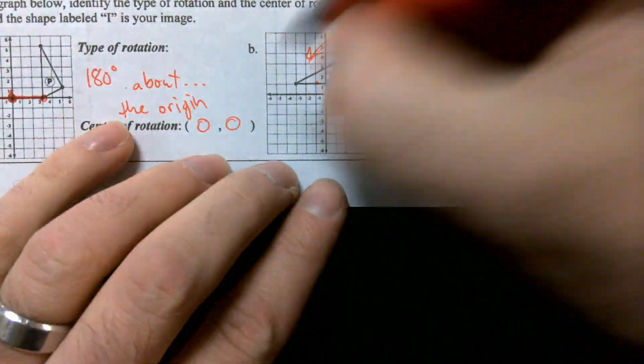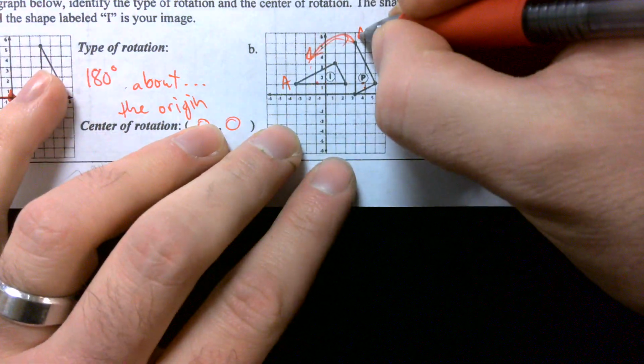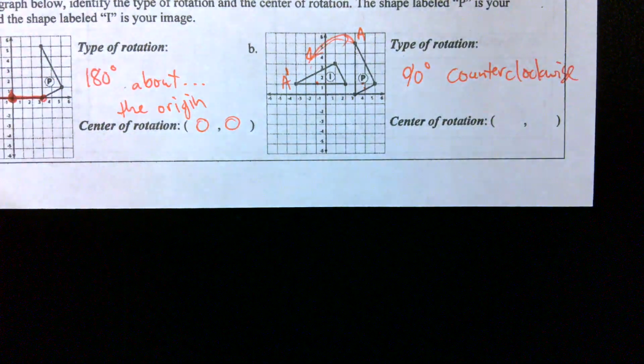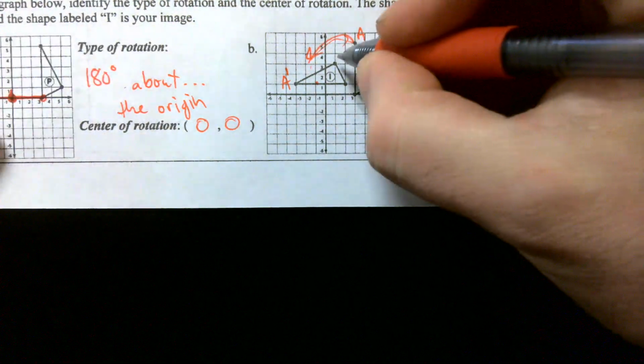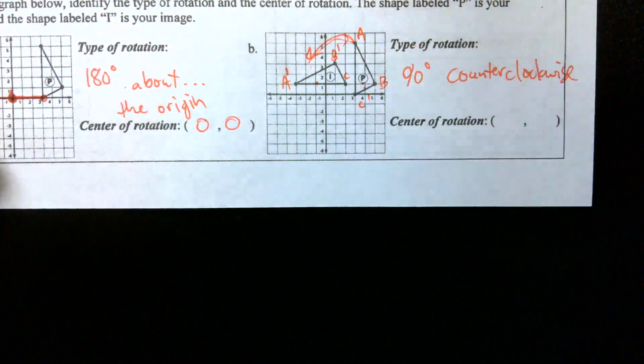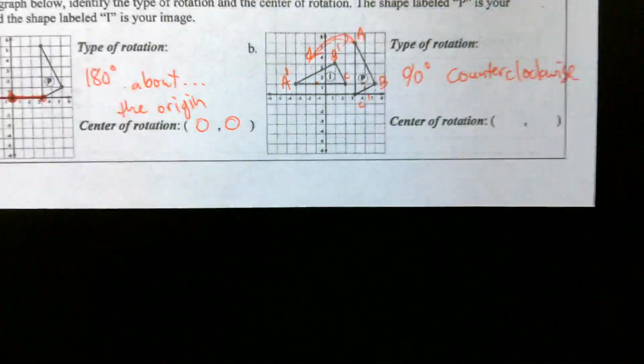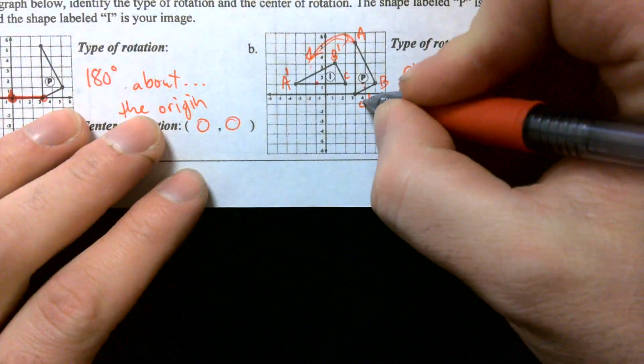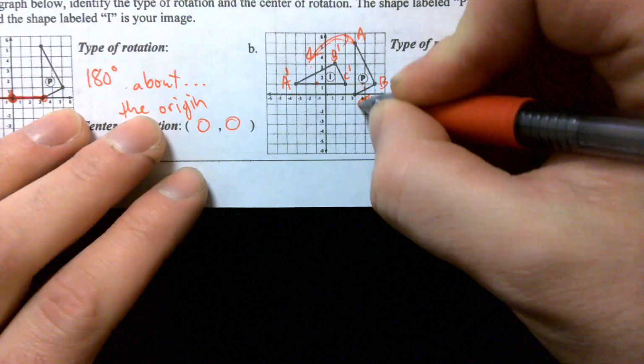I'm going to name some of these points. I'm going to call this tippy top point here A and A prime, which would make this B and B prime, and then this point down here is C and C prime, right? What's that? Did I switch them? Oh, snap. You're right. My bad.